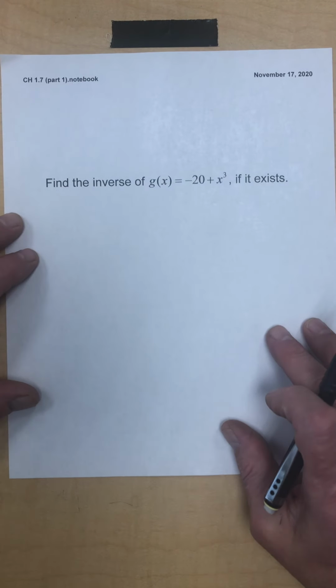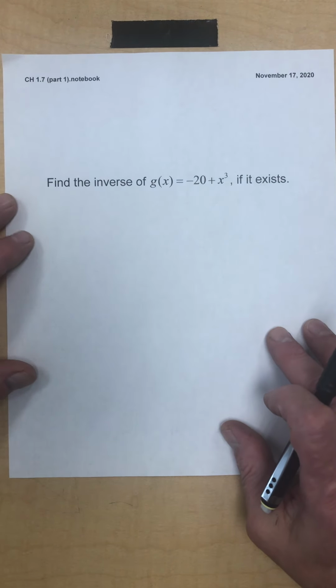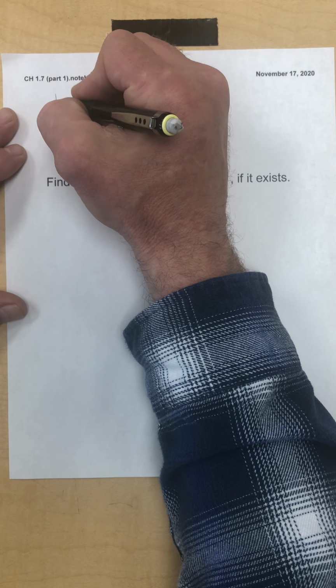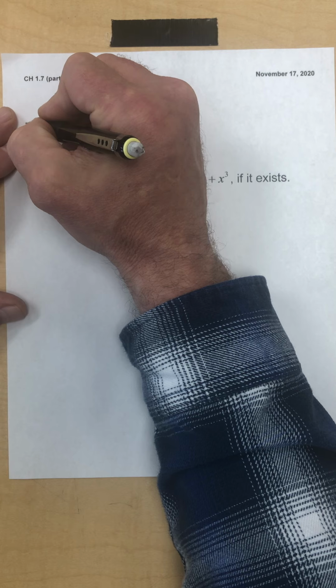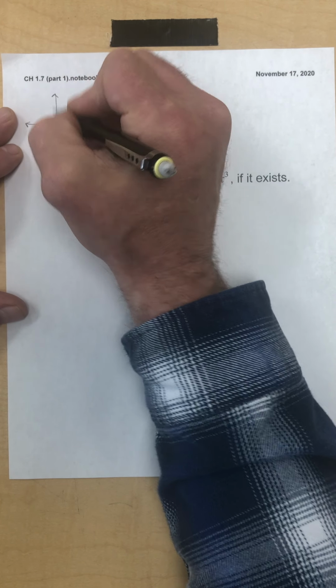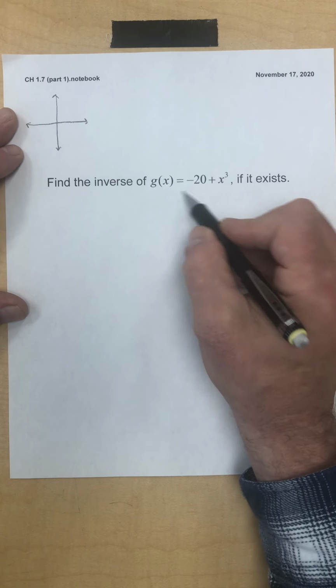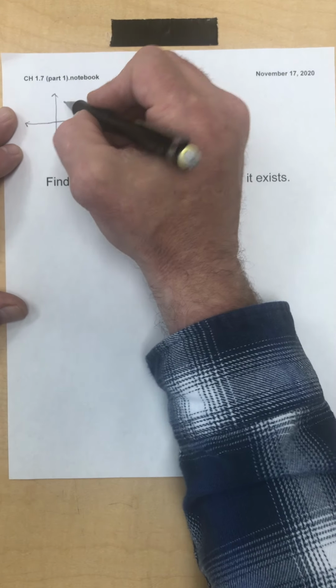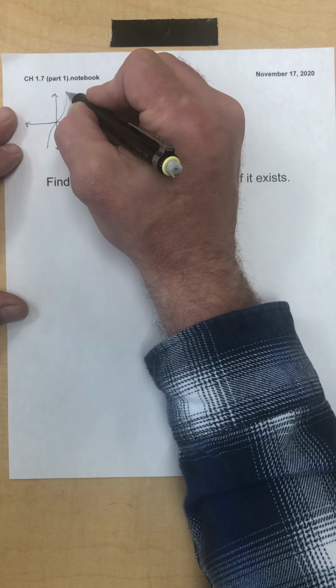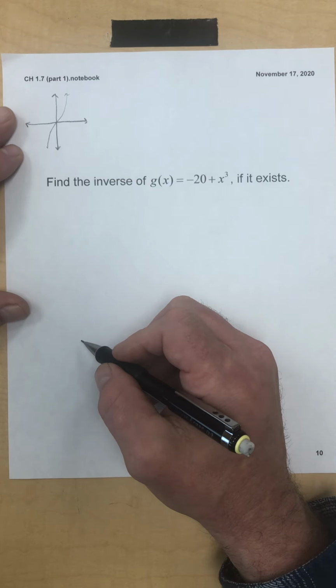Okay. All right, so let's see. This guy right here, we take a look at what it looks like here. Notice the parent function of this guy would be y equals x cubed, which looks like this right here. And you learned that in Algebra 2.